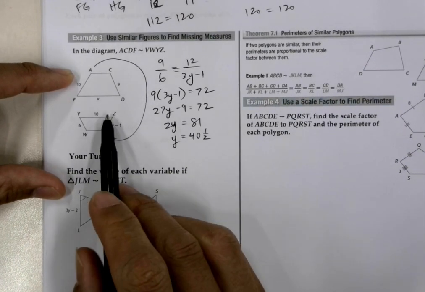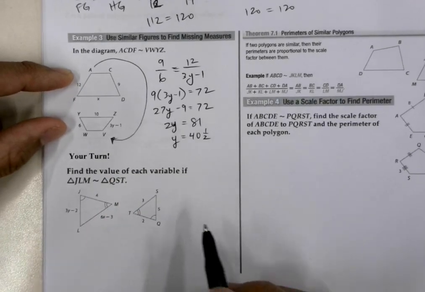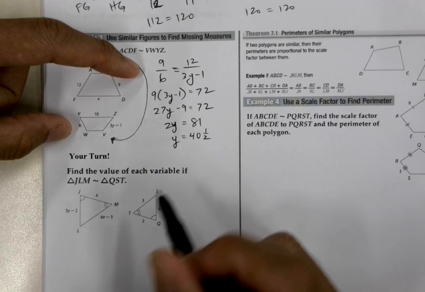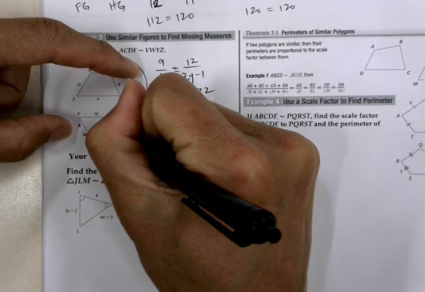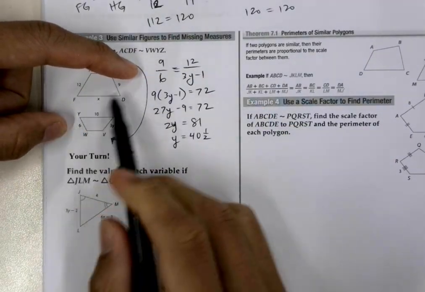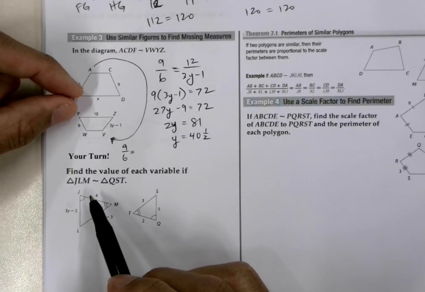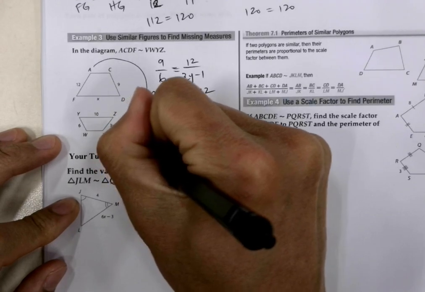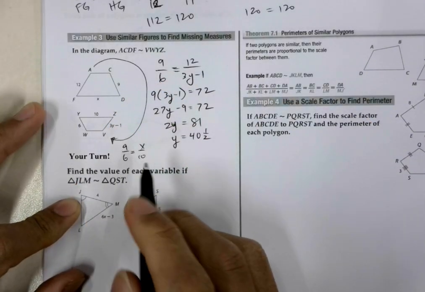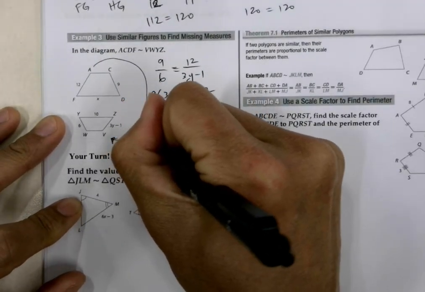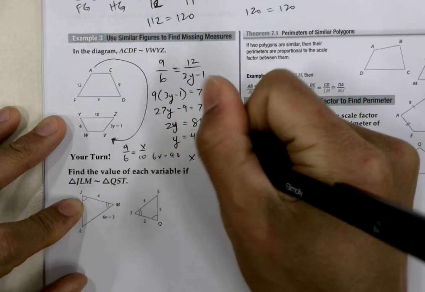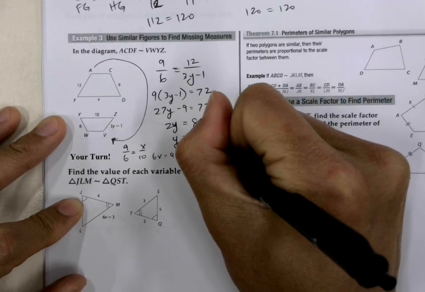Okay. And so now we want to find x, and we can do the same thing. So we can do 9 over 6 is equal to, because those two sides match up, and then these two sides match up, so we can do x over 10. And then we solve this proportion, and we'll get 6x is equal to 90. So then that means that x is equal to 1/5.